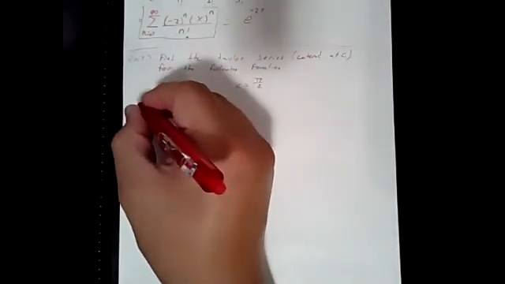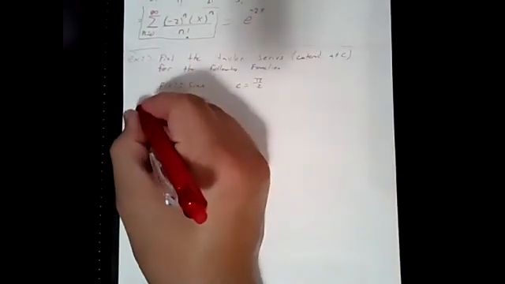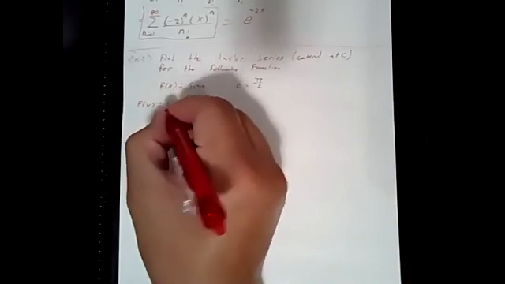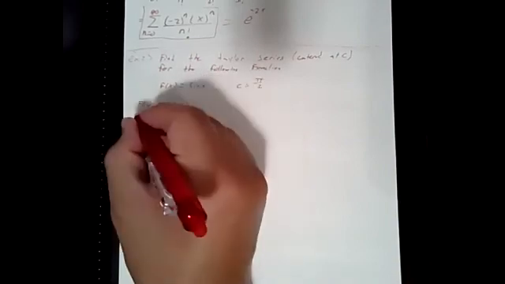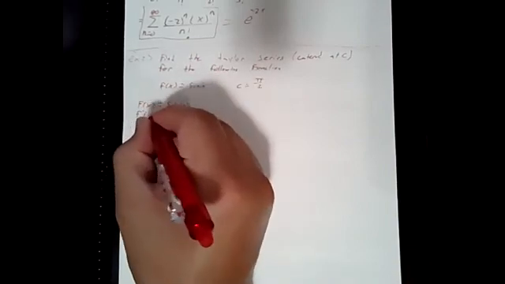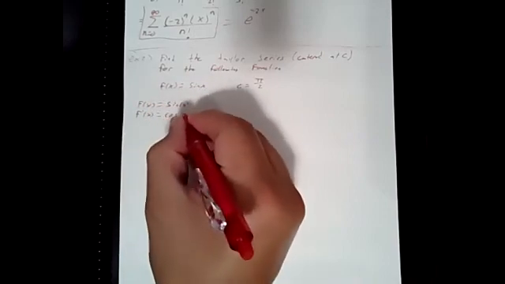Okay, sorry. The zeroth derivative means it's the normal function. The first derivative of sine is cosine.